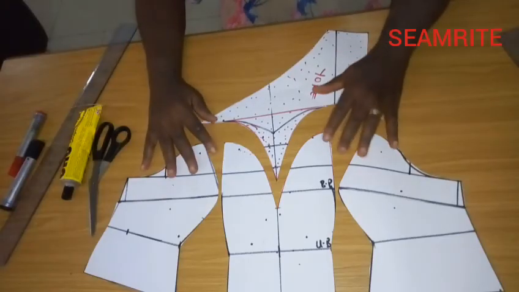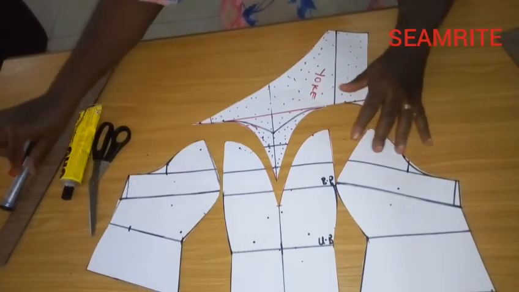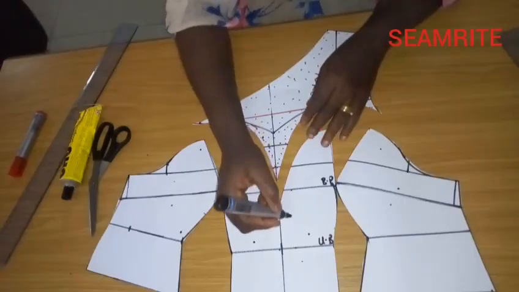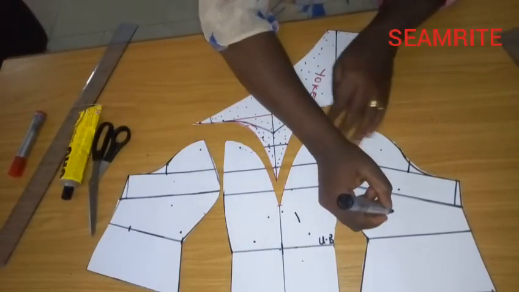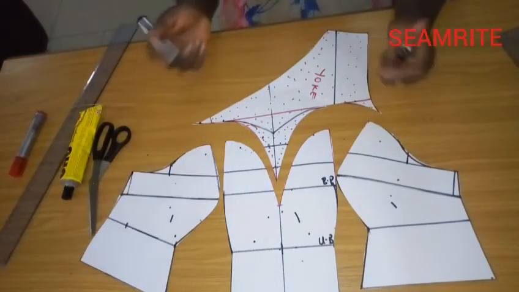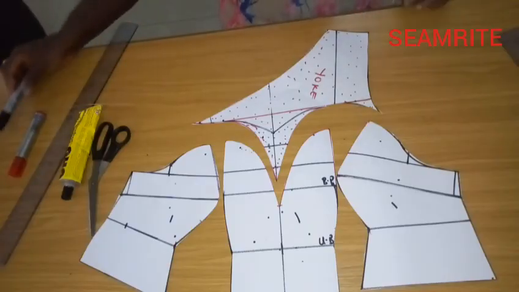So that is it, and that is how we come to the end of this tutorial. This is going to be cut only one. This is one and this is one, because it's the full bodice we have right there.